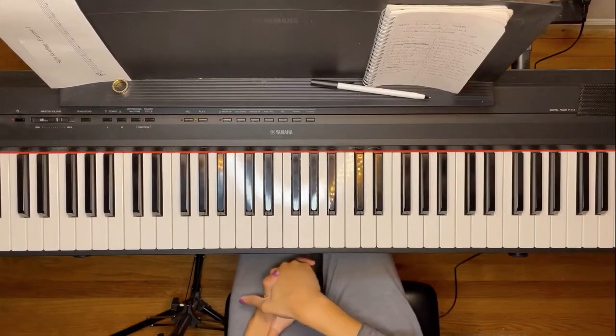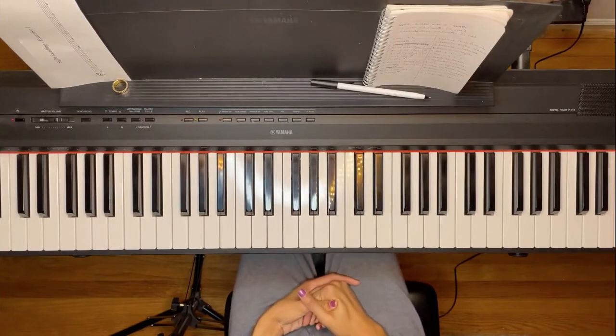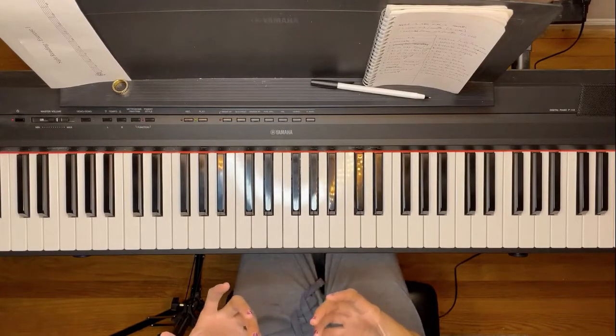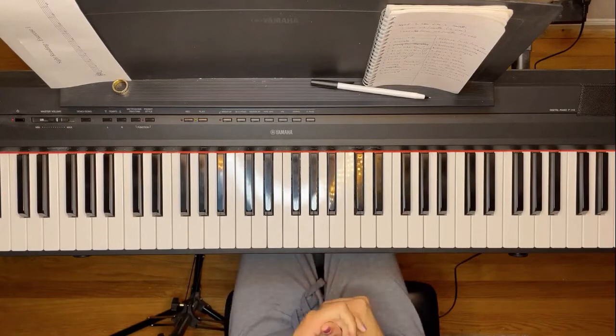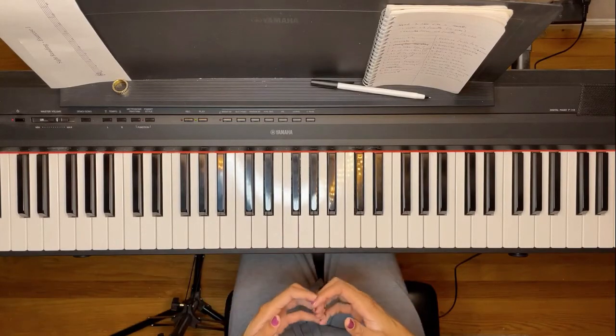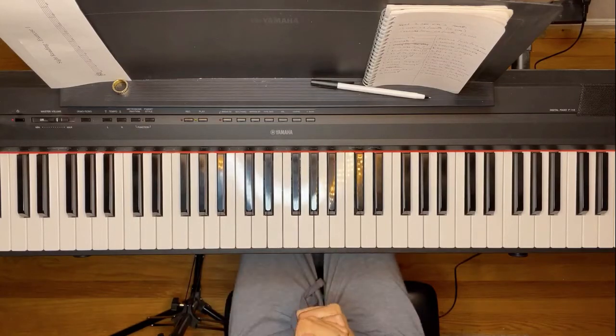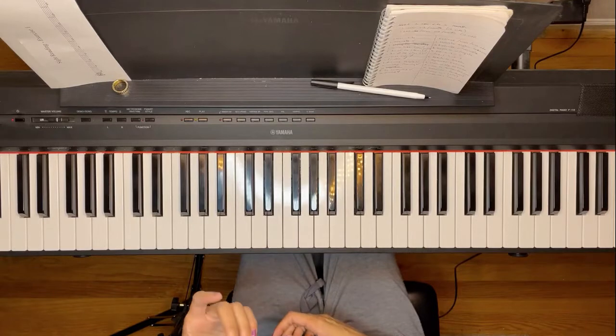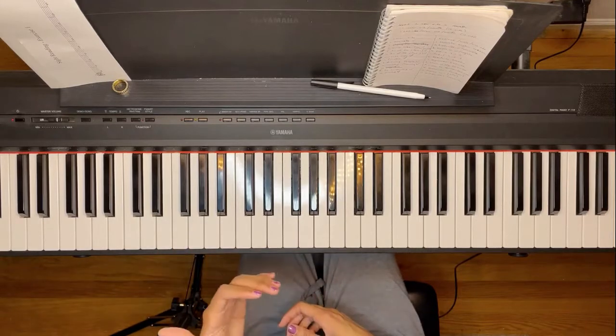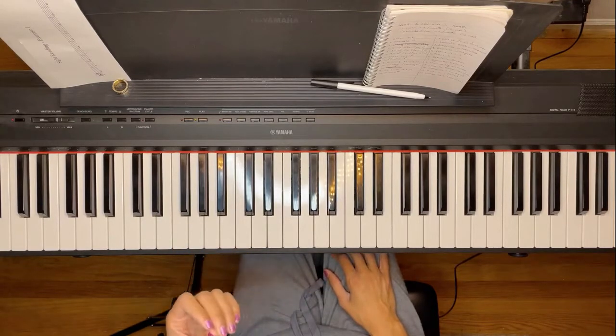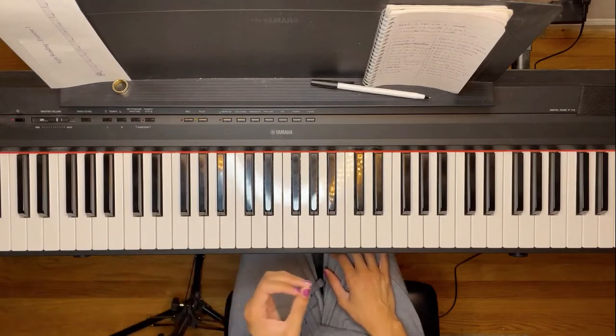In today's video, I'm going to be going over how a very popular chord progression, one of the two popular chord progressions that are used in pop music, is played. In another video, I would be going over how to play the 6-4-1-5. In today's video, I'm going to go over how to play the chord progression 1-5-6-4.